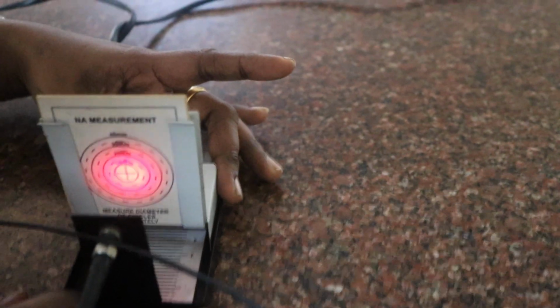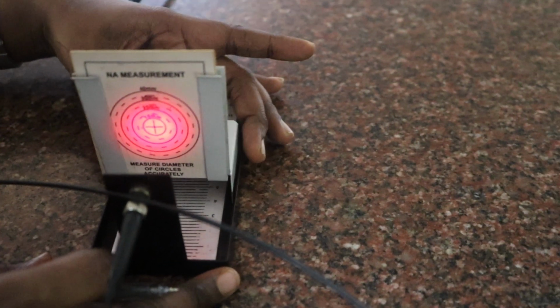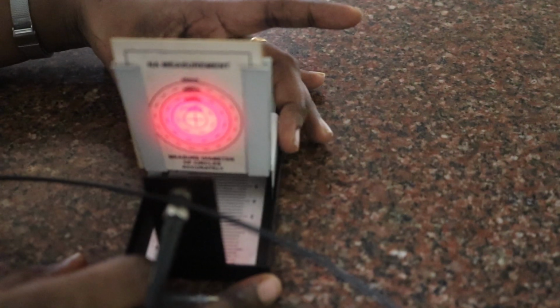Now I am moving the light to the second circle, that is my light is fixed at the 20 mm circle. Now the distance between the fiber end and the circular image is 2.8 centimeter. Once again I am going to fix the light in the third circle, that is the 30 mm circle. Now the distance is 4.4 centimeter.